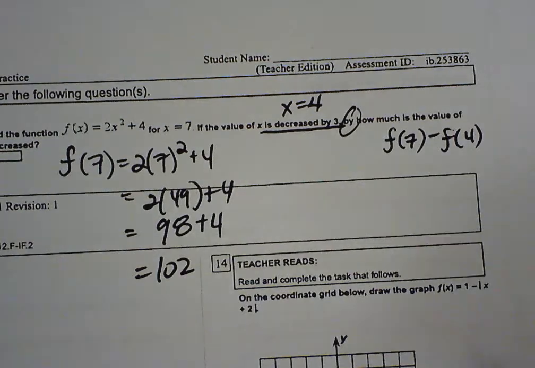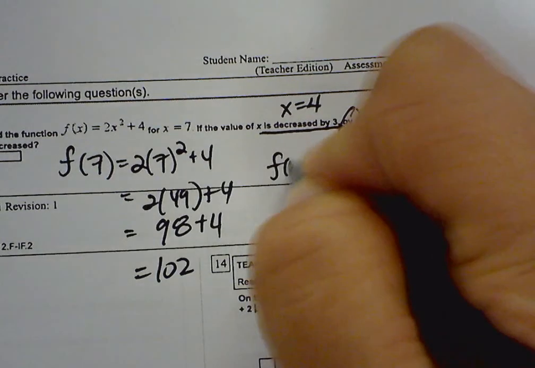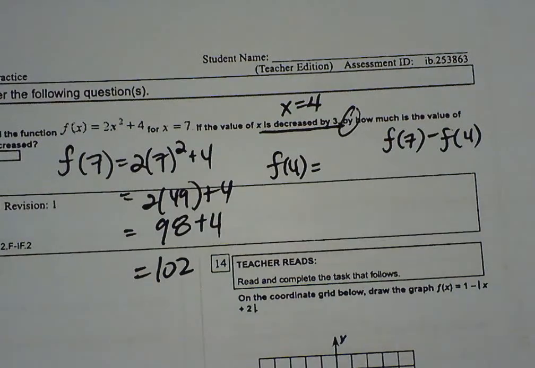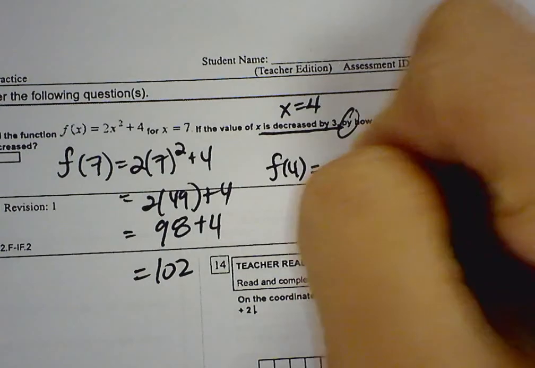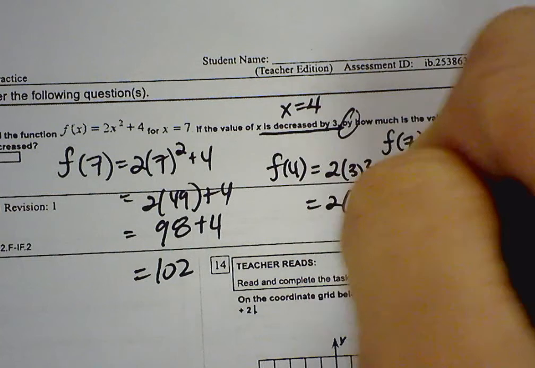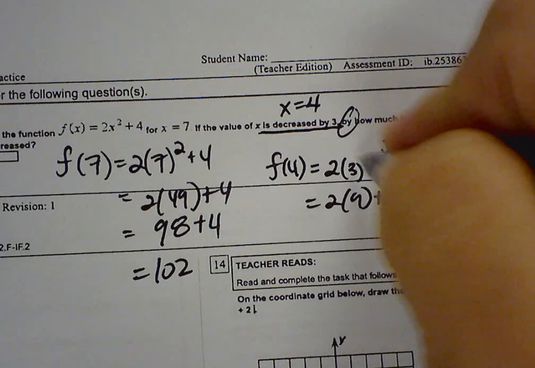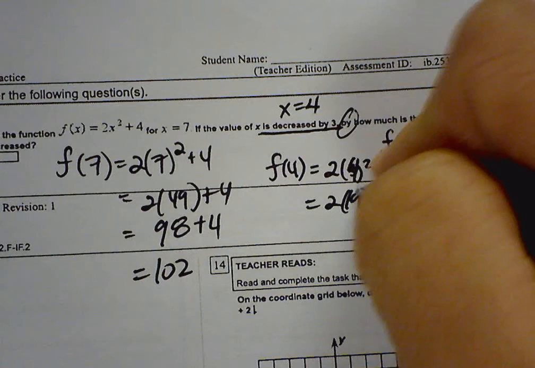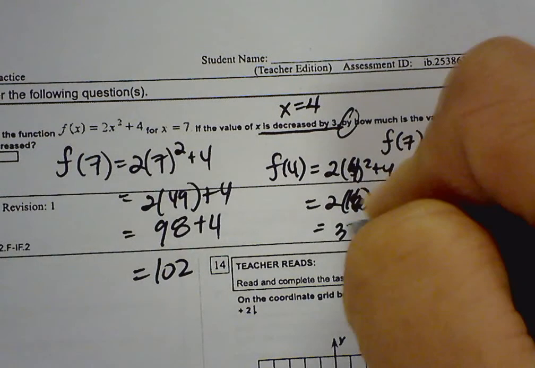F of 4, why 4 again? Because we took the value of x and we decreased it by 3. It's 2 times 4 squared plus 4, which is 2 times 16 plus 4. 2 times 16 is 32, plus 4 is 36.